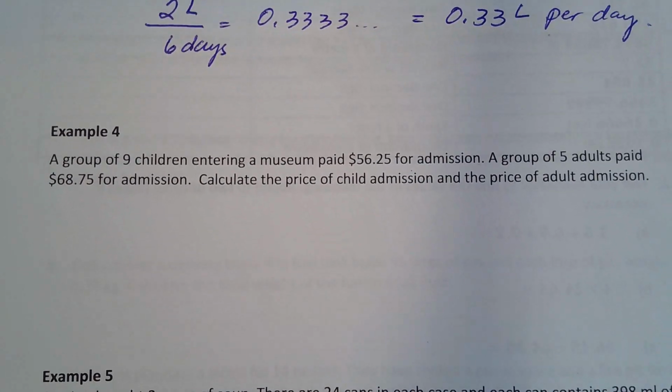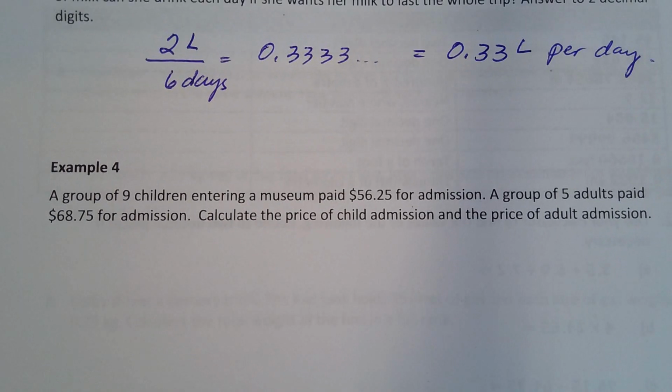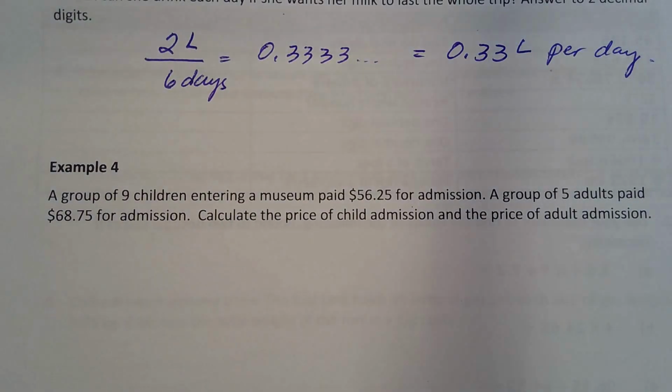Let's take a look at example 4. Is that okay? Not too fast. Oh, I like this question. A group of 9 children entering a museum paid $56.25 for admission. A group of 5 adults paid $68.75 for admission.